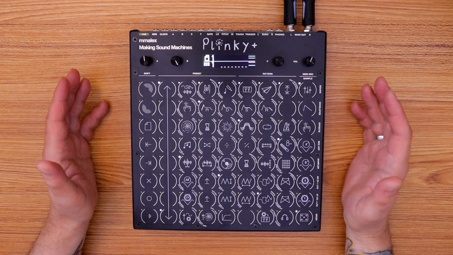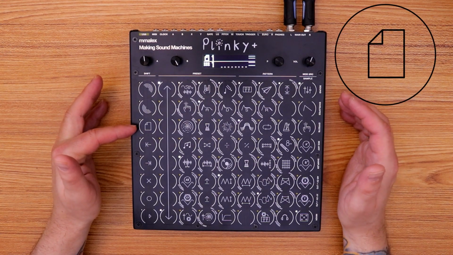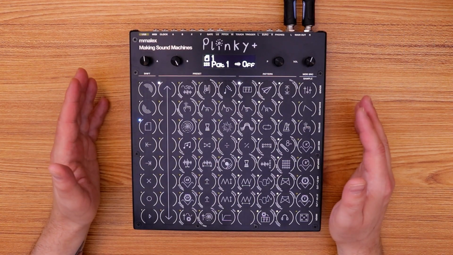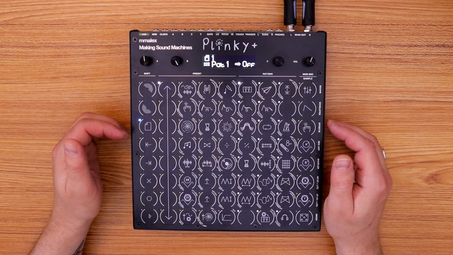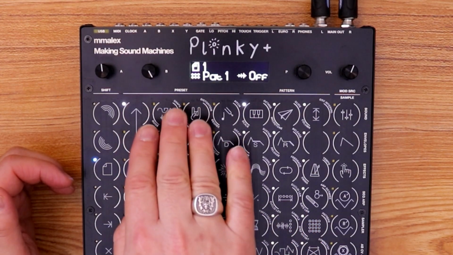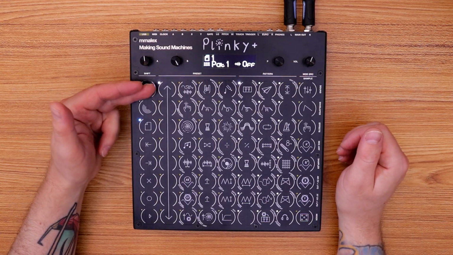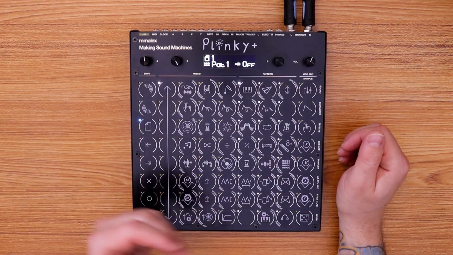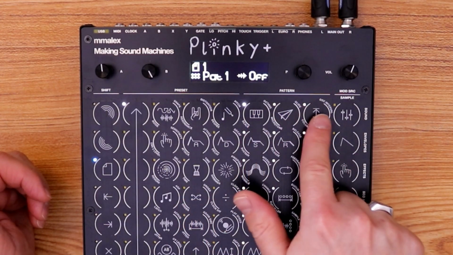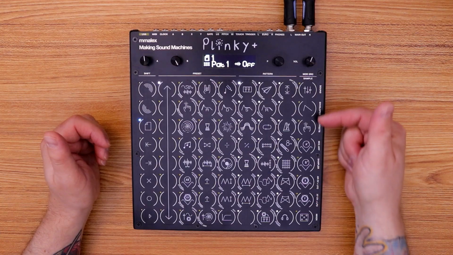To access your presets, just tap the preset pad, which is this one right here that looks like a piece of paper. This will take you into the preset menu or preset mode. The layout for this is printed on the panel up here. The first 4 columns of playable pads are your 32 preset slots. The numbering goes from top to bottom and left to right. The next 3 columns are your 24 pattern slots, and the last column contains your 8 samples.